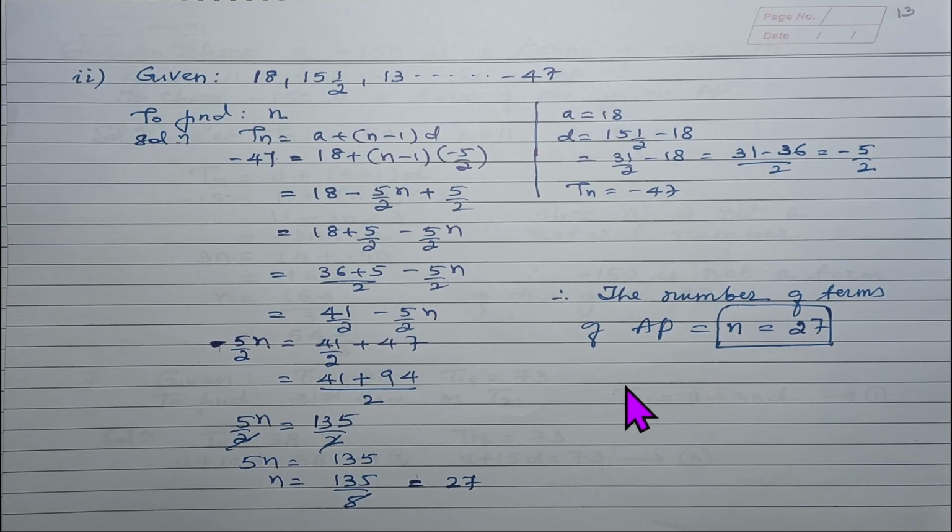Remember that. Now coming to the second example, we are given an AP 18, 15 and a half, 13, and so on up to minus 47. Again Tn is given here as minus 47. The first term, that is a, is 18, and the common difference d is 15 and a half minus 18, that is minus 5 by 2. Now we put all these values in the formula Tn is equal to a plus n minus 1 into d. Minus 47 is equal to 18 plus n minus 1 into minus 5 by 2.